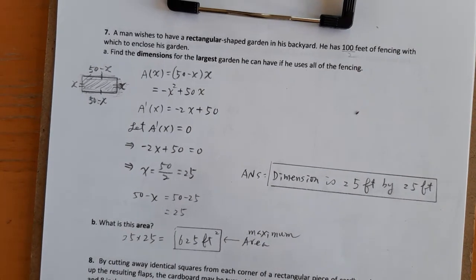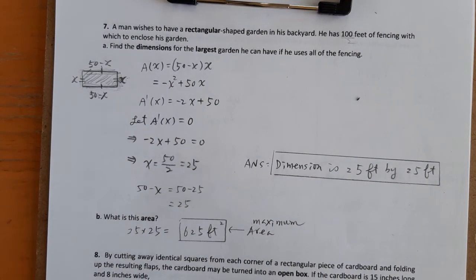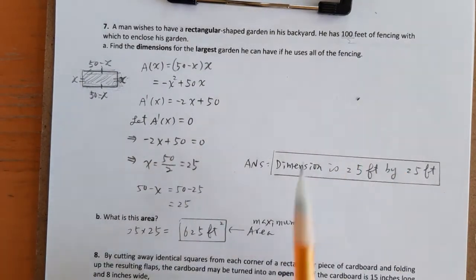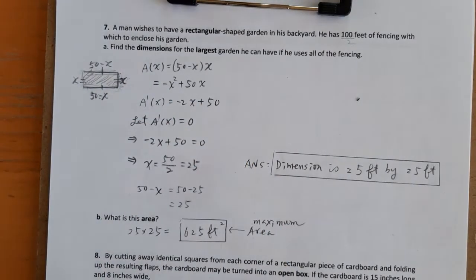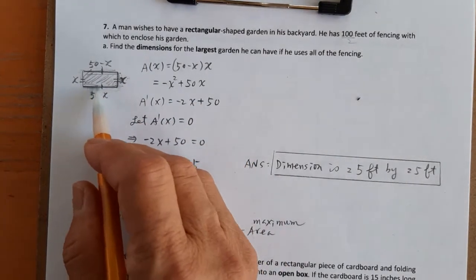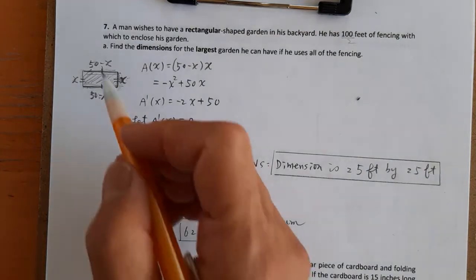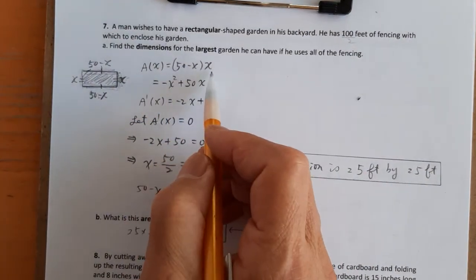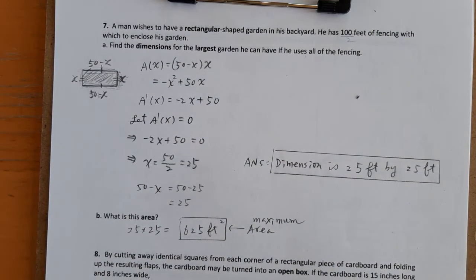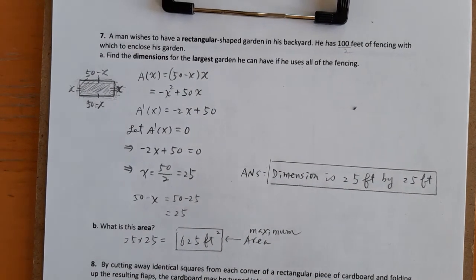That's the fencing, the total length of fencing, 100 feet. So you do 100 divided by 2, get 50. Assume the width is x, and 50 minus x is the length. And the area is length times width. So we figure out the area function.